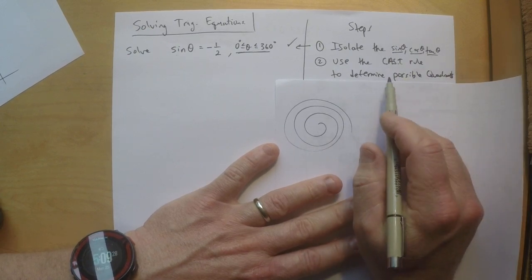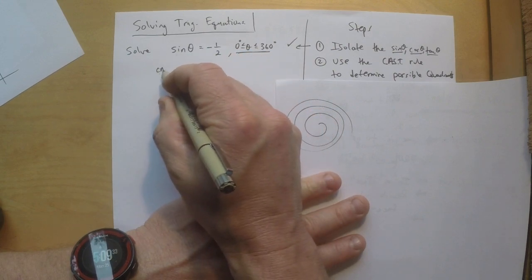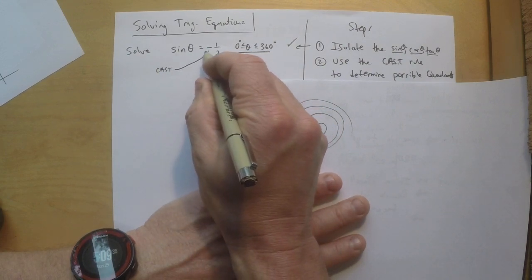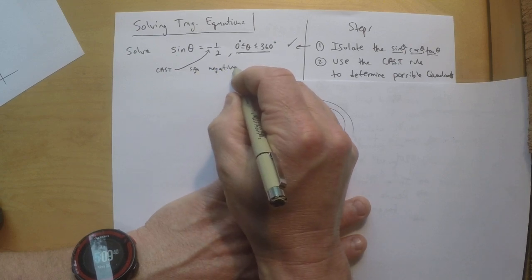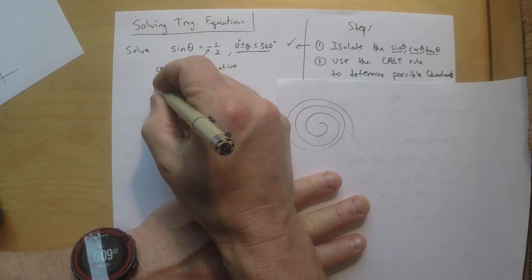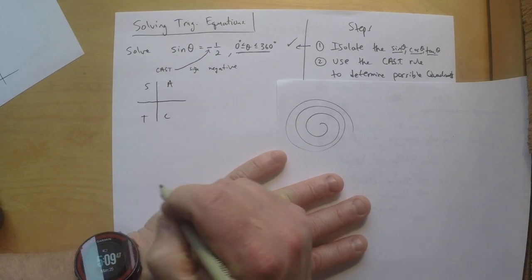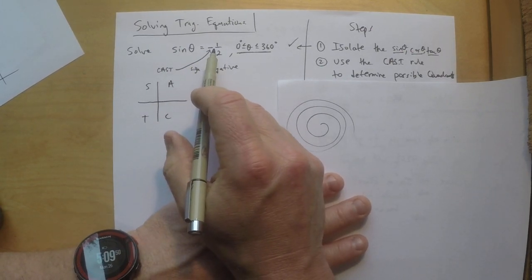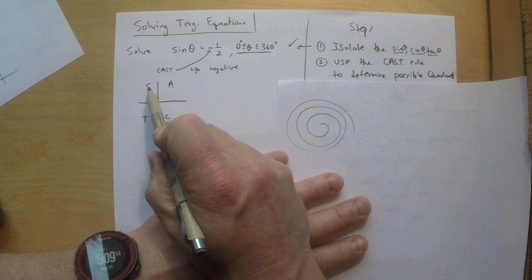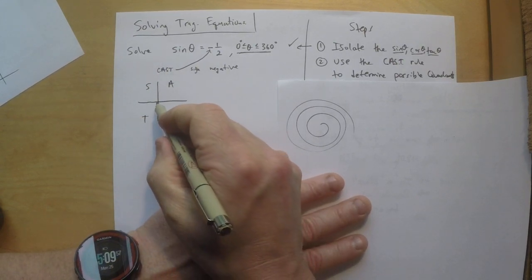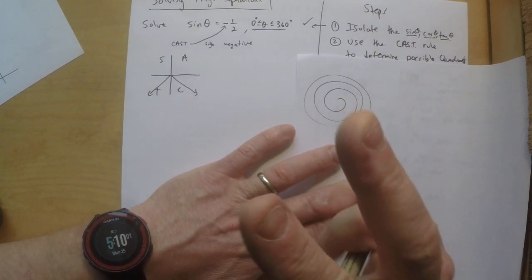Okay? Next step is, because we're dealing with angles that could be in any quadrant, you need to use the cast rule to determine where this could possibly occur. And this is really important, the cast rule with the sign being negative tells us something very important about where this is. So with your rule, all students take calculus, where is sine negative? It's going to be negative in not the all quadrant and not the S quadrant, because that's where sine is positive. It's going to be here or here, meaning there's two potential answers.